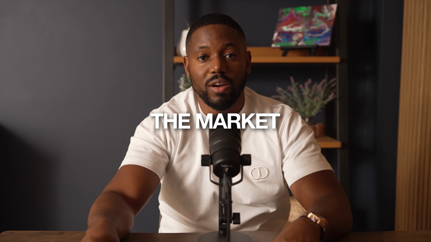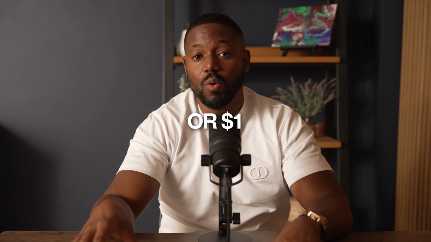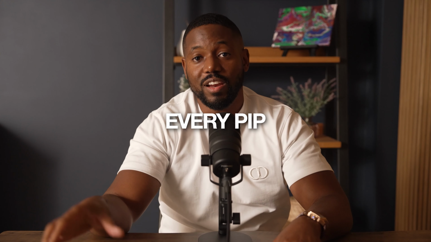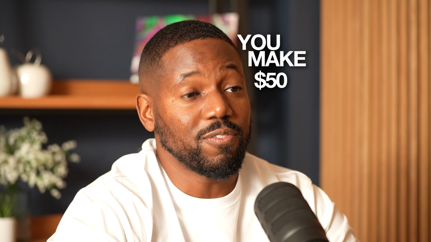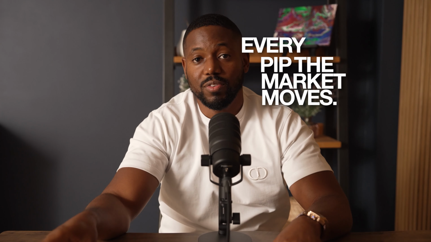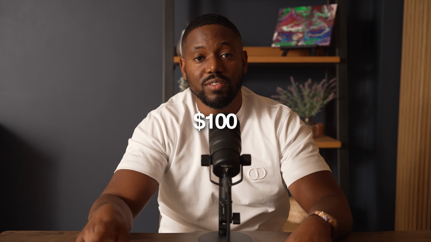So 0.05 means every pip the market moves, and we spoke about pip as a unit of measure, you'll make 5 pence or 5 cents. That's 0.05. With 0.1, you make £1 or $1 every pip the market moves. 0.5, you make $5 every pip the market moves. 1.00, you make $10 every pip the market moves. 5.00, you make $50 every pip the market moves. We advise to stick to 0.01 per $100 in your trading account.